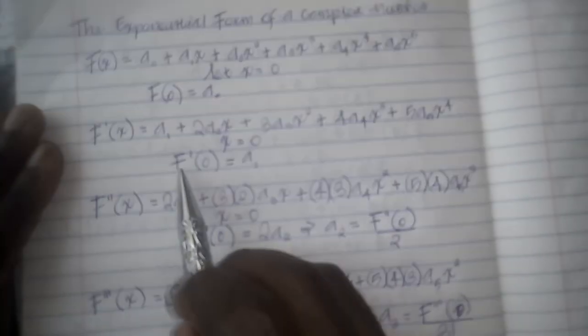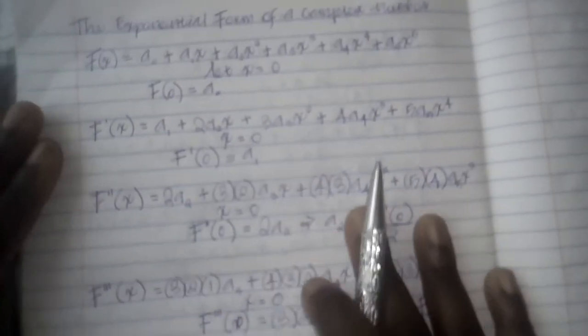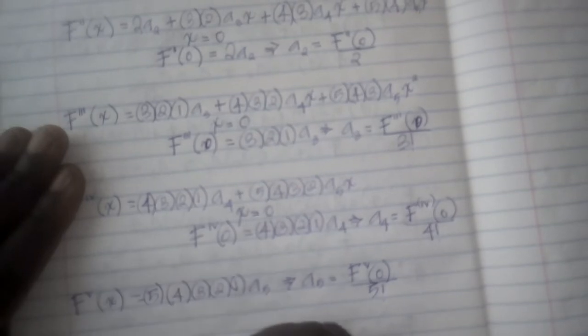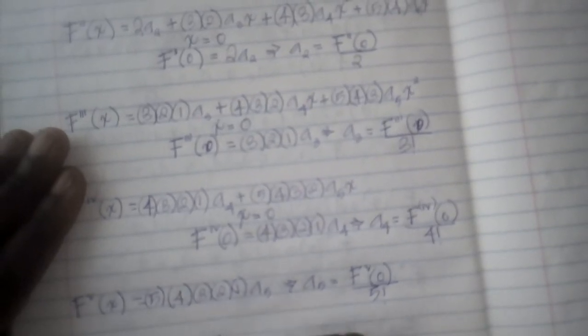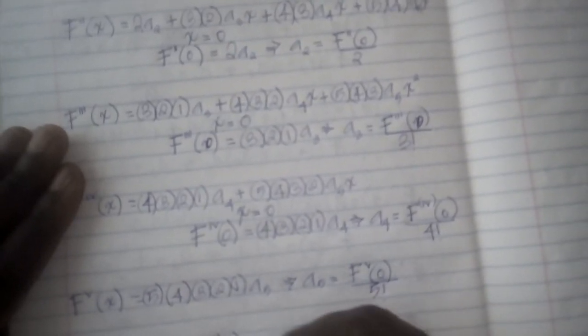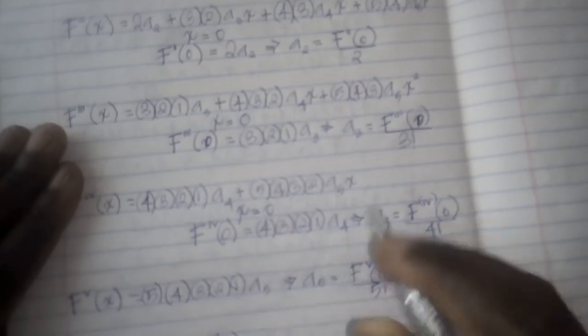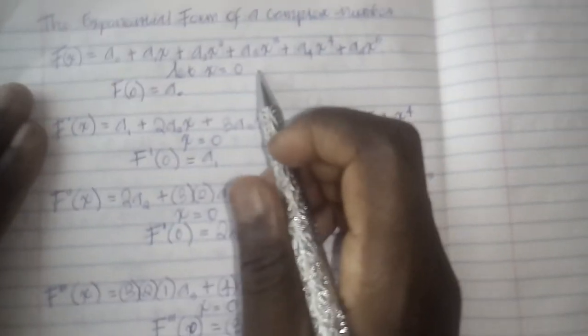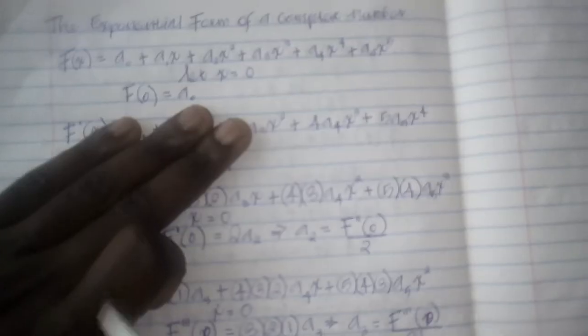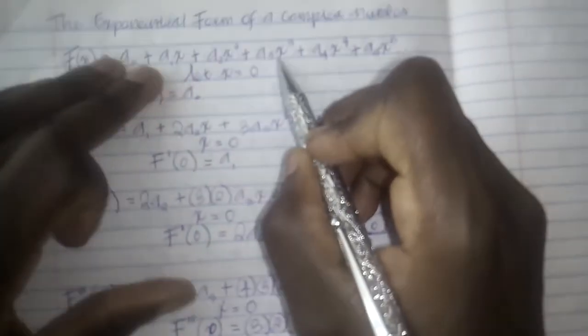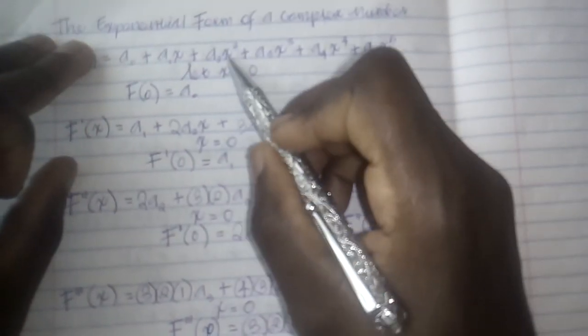Instead of writing a1, we'll write f prime 0, so f prime 0 x, plus a2 x squared.